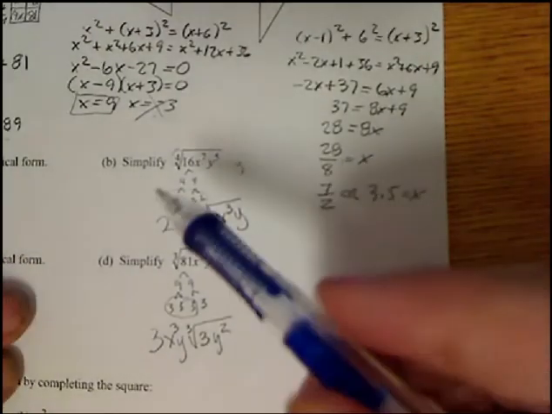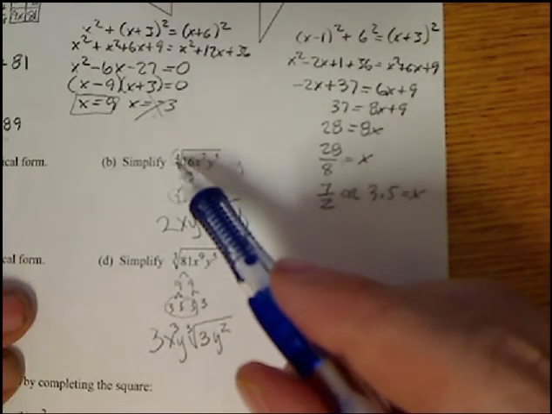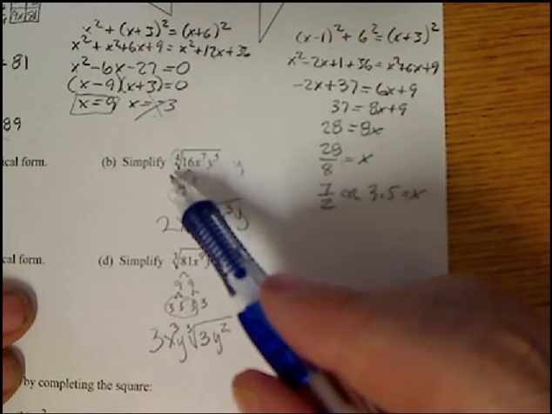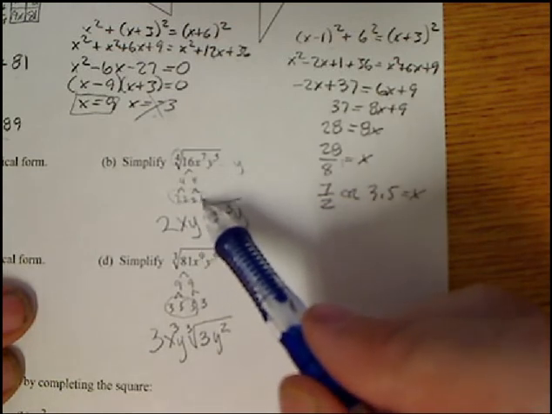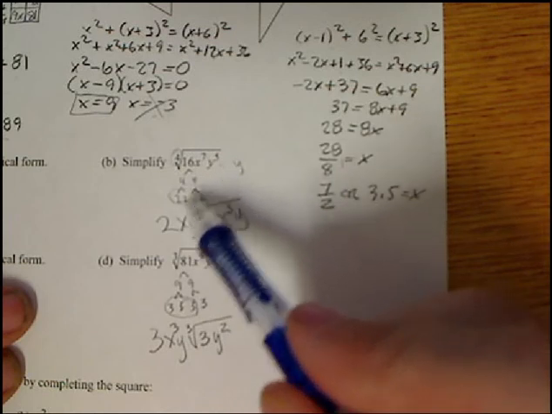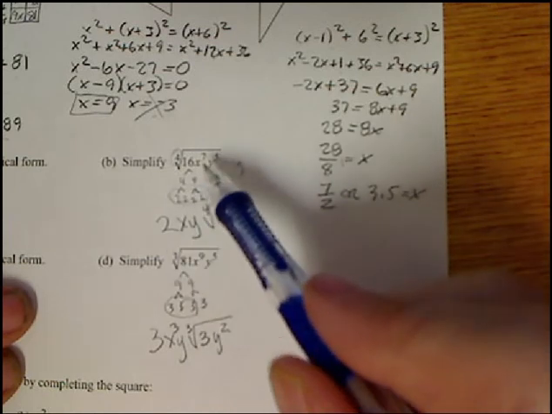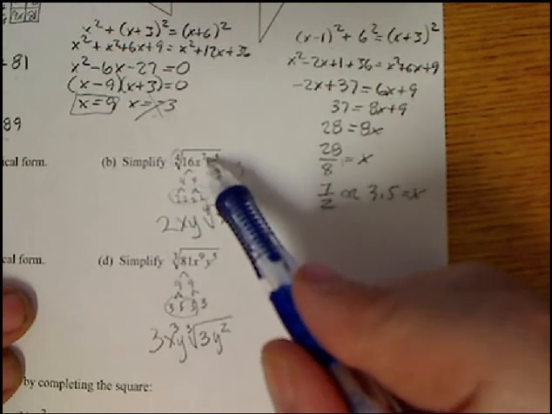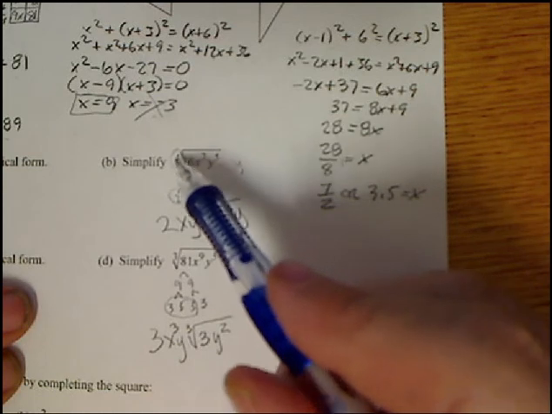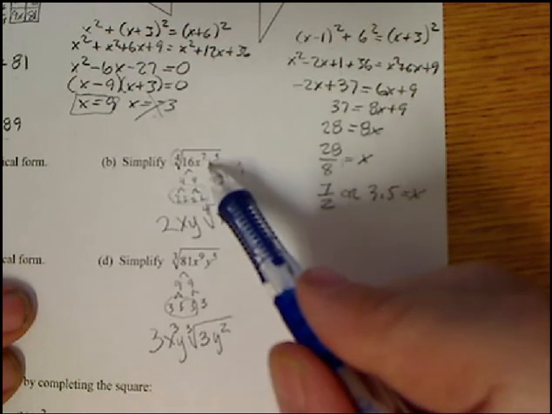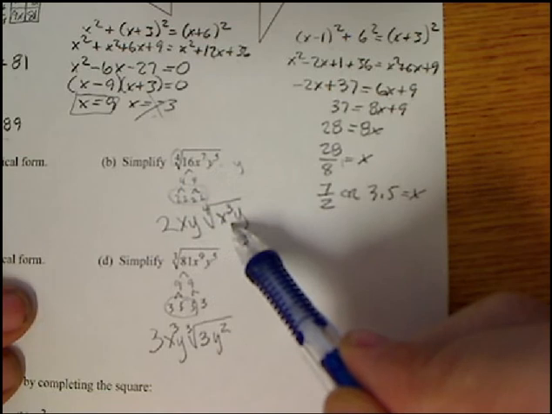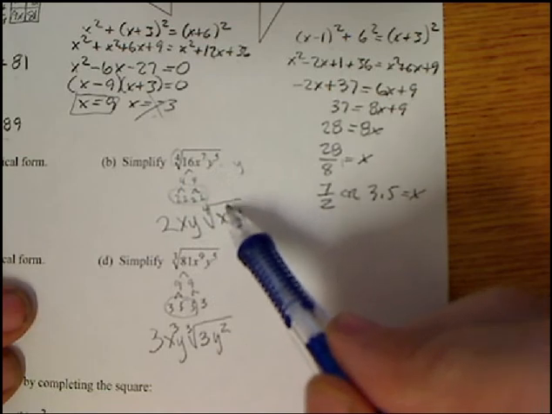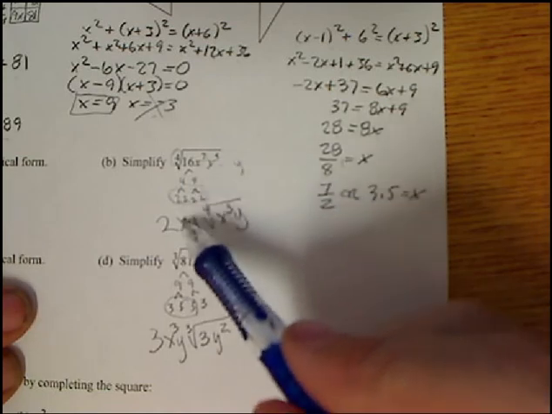When I go to simplify this, I need to have sets of 4. Well, 16 is 2 times 2 times 2 times 2. I could take out a 2. I have 7 x's. 7 divided by 4 goes in 1 with a remainder of 3. So an x comes out. X cubed stays inside. So this is my remainder. I had went in 1 time and 3 remaining.